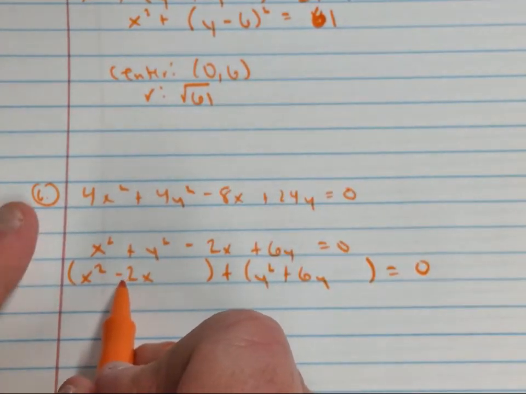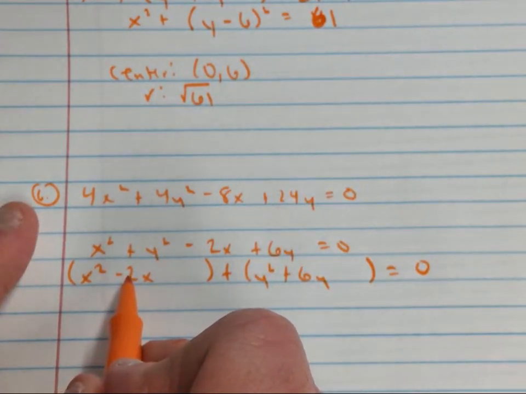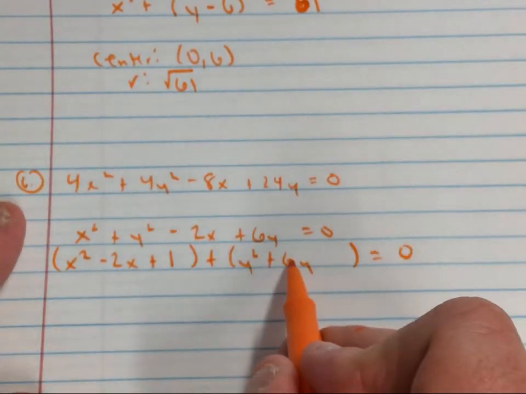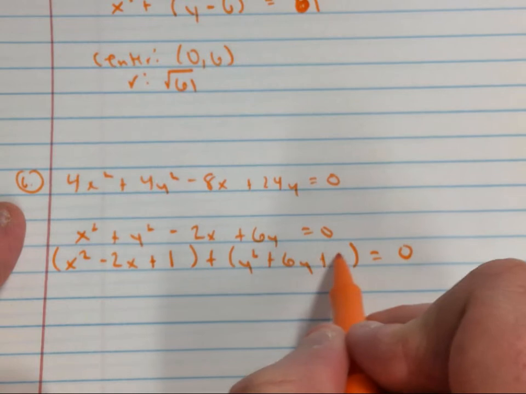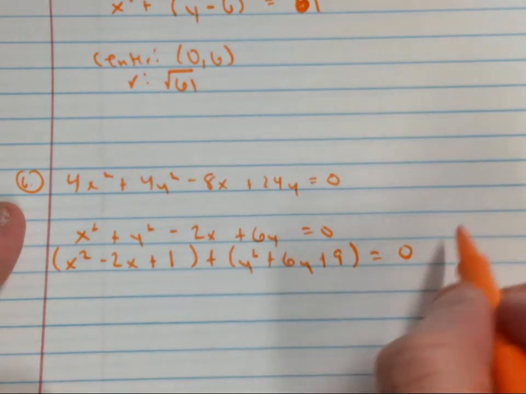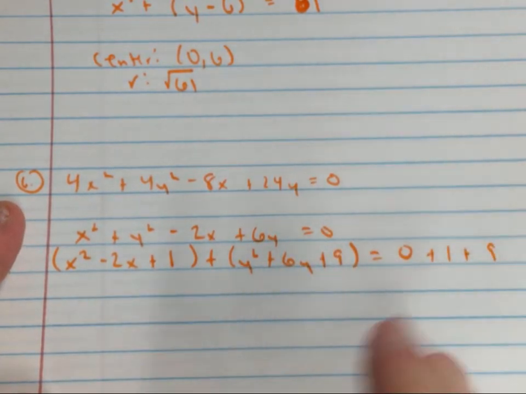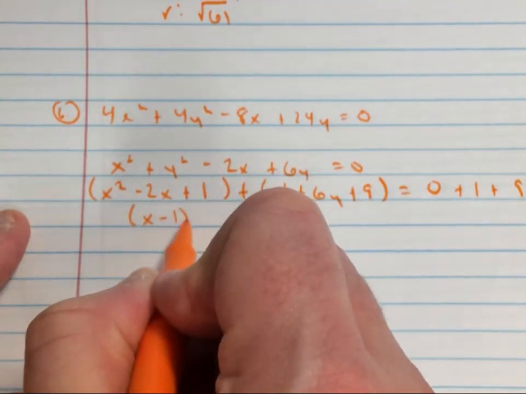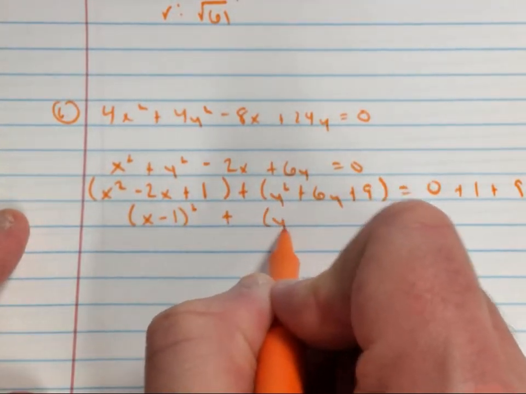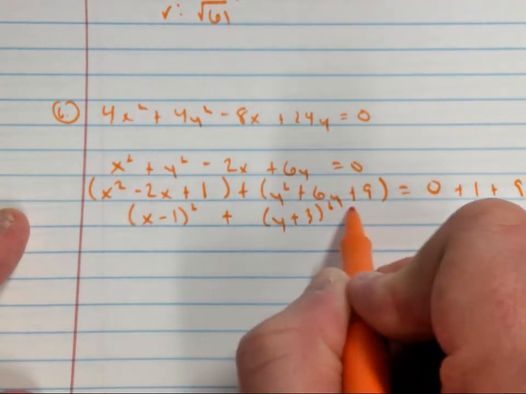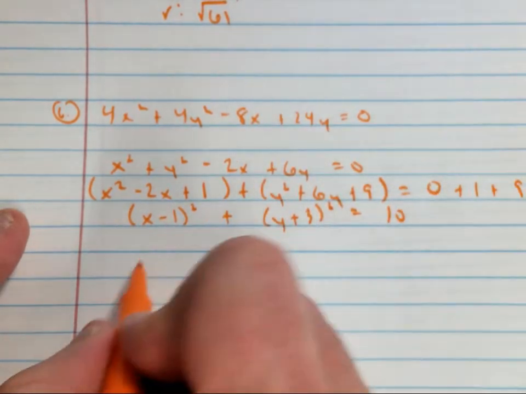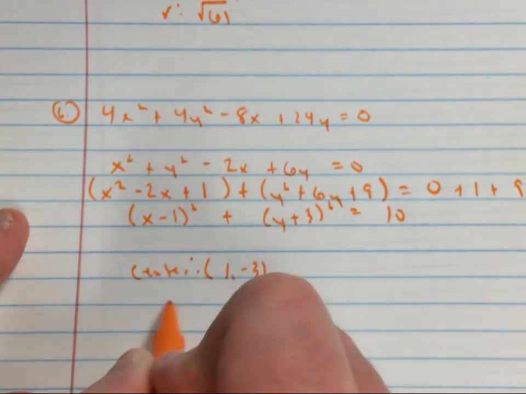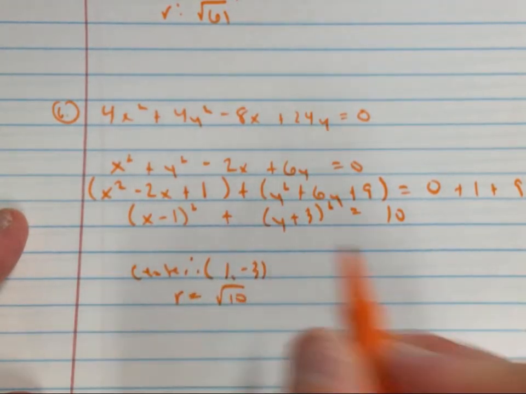Take half of negative 2. What's half of negative 2? Negative 1. Negative 1 squared is? Half of 6 is? 3 squared is? Okay, if I add 1 and 9, I got to add it over here. I factor that. That's going to be x minus 1 squared, y plus 3 squared equals 10. What is my center? 1 and negative 3. My radius is square root of 10.